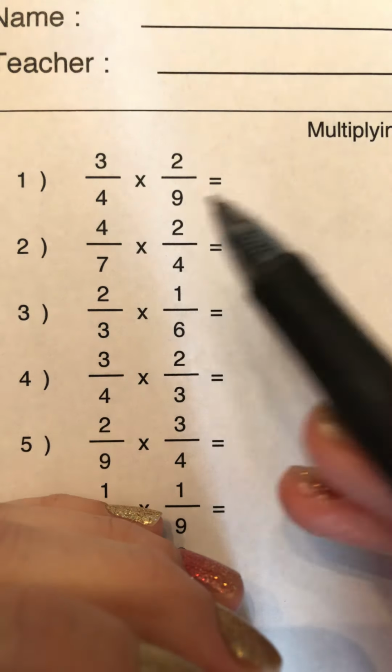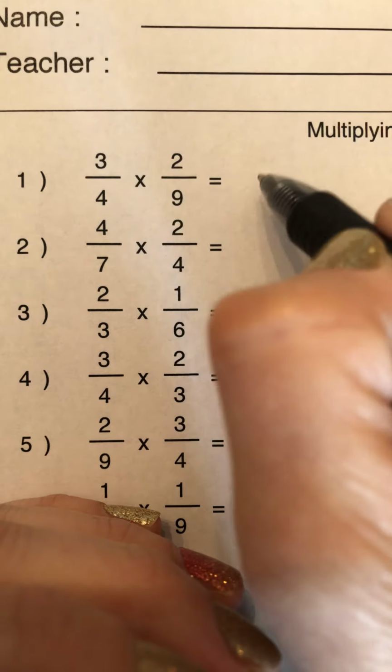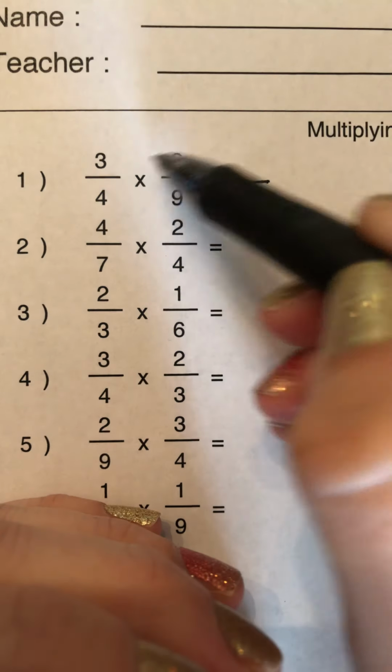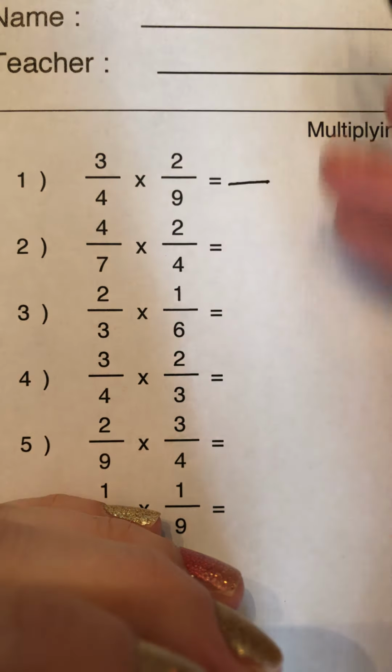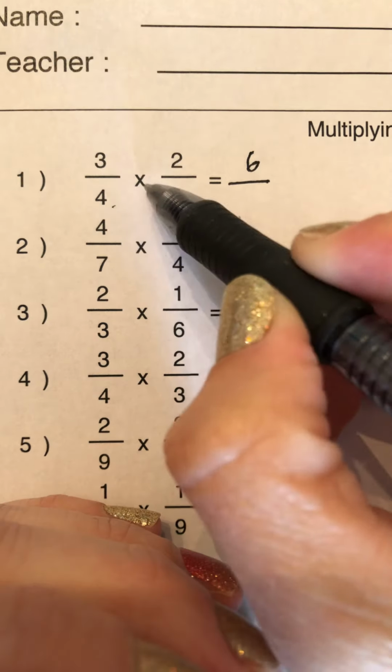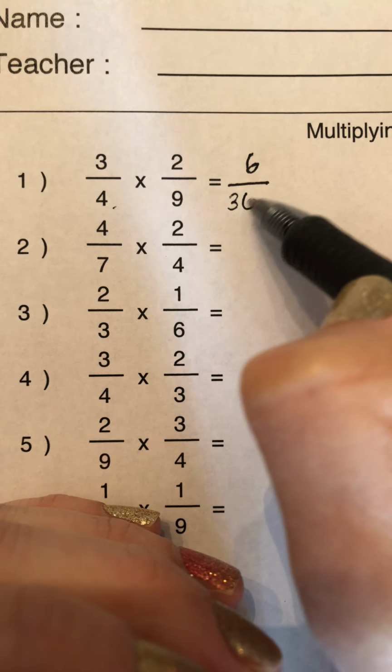We're going to stay across the top and across the bottom. So our answer, 3 times 2, so we're going to say 3 times 2, and that's 6. And then 4 times 9 is 36.